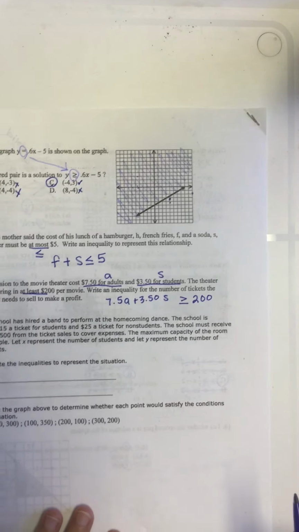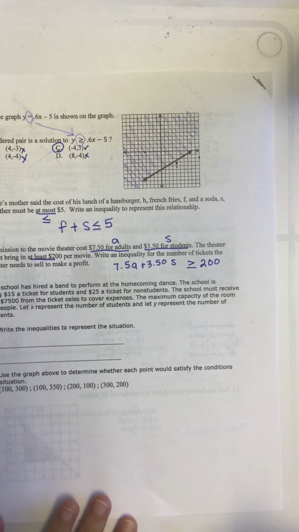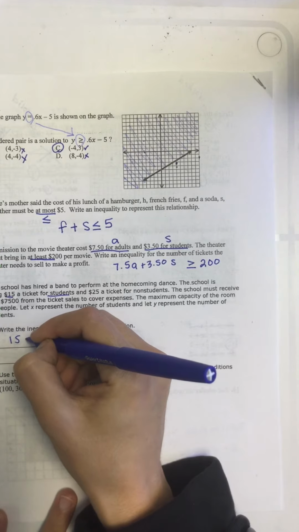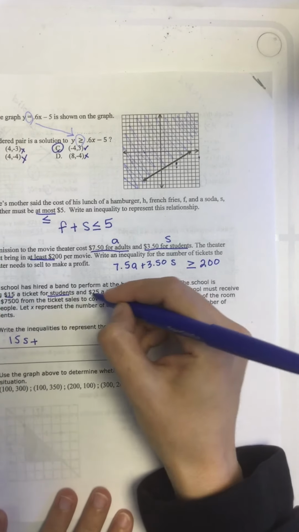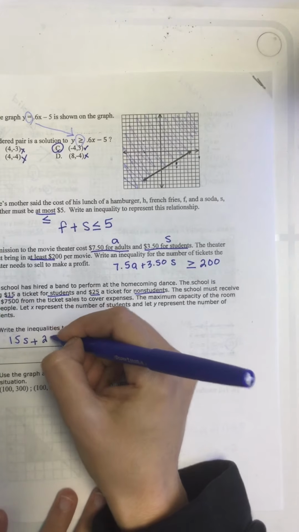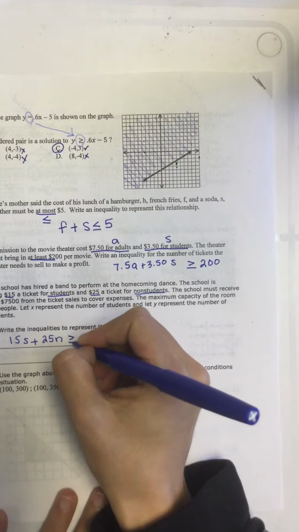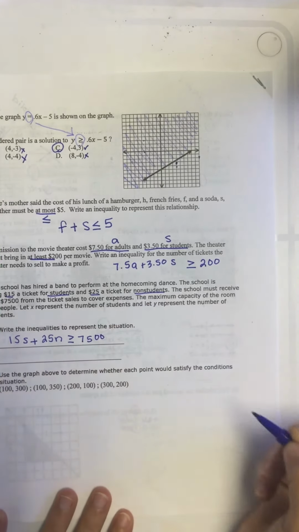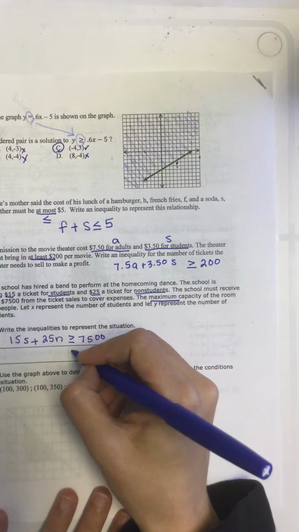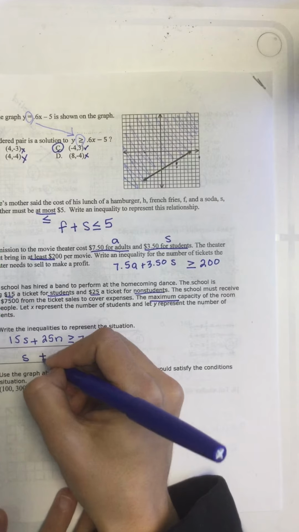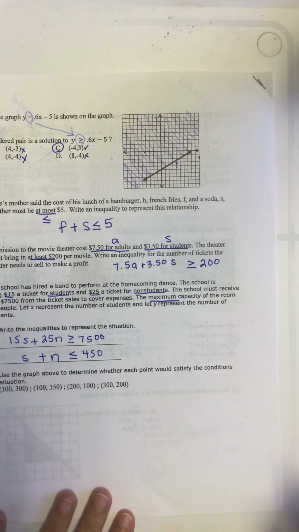We have that already. Number 22. The school has hired a band to perform at the homecoming dance. The school is charging $15 a ticket for students. So we know we have 15S. And $25 for non-students, so 25N. They need to make at least, so greater than or equal to $7,500. And the maximum capacity, so they need to have less than or equal to 450 students total. So S plus N needs to be less than or equal to 450.